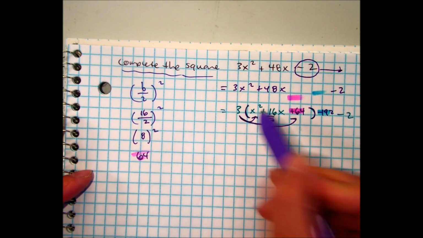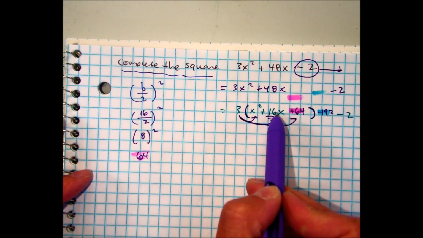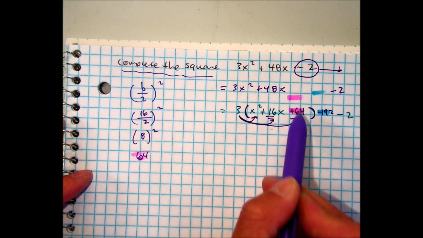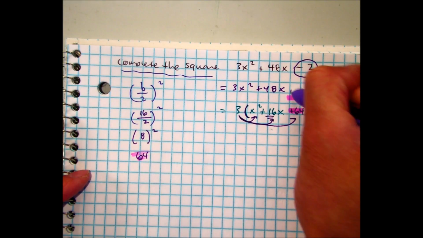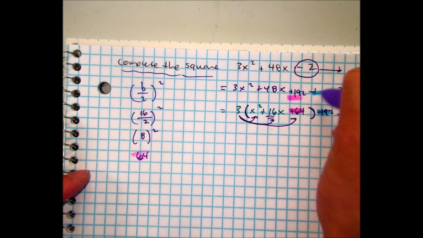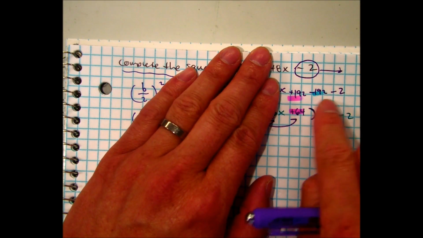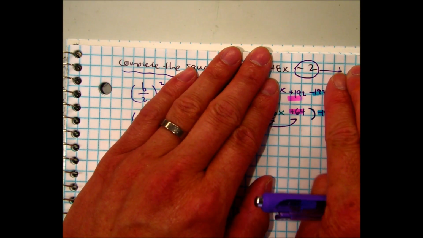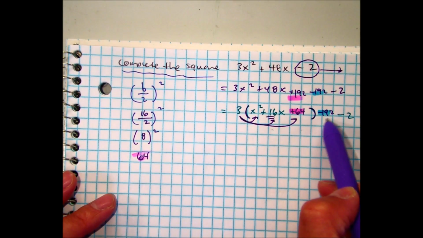Class, what's 3 times x squared? What's 3 times 16x? 48x. And 3 times 64. 192. So pretend like you're basically doing this to the problem. Yesterday, or Thursday, we talked about just adding those two together equals 0, right? It doesn't change the problem. And so that's how I got the -192 here.